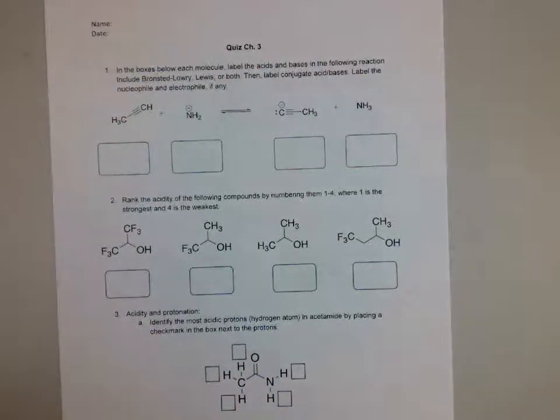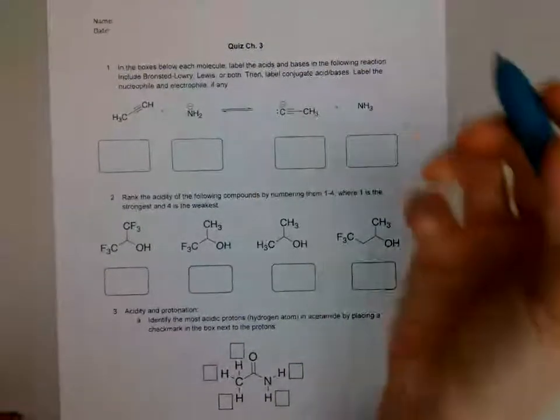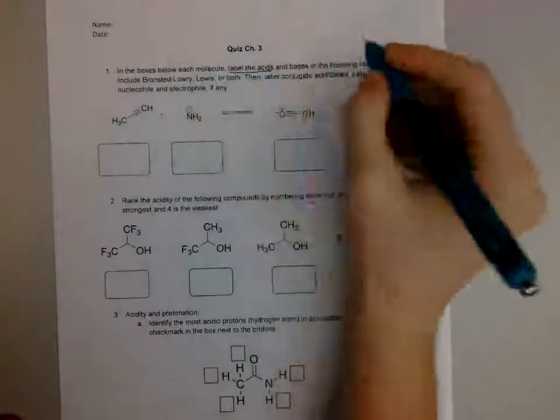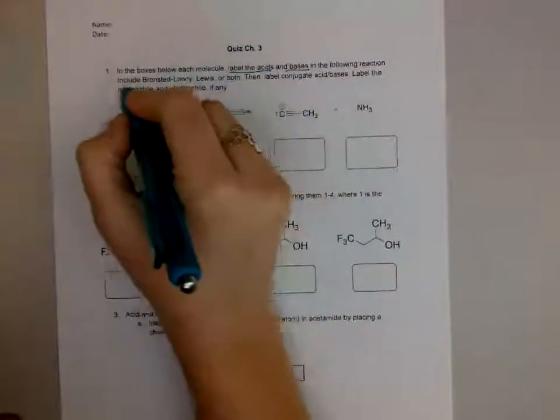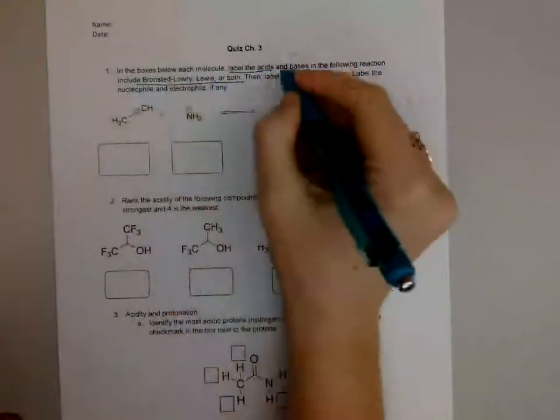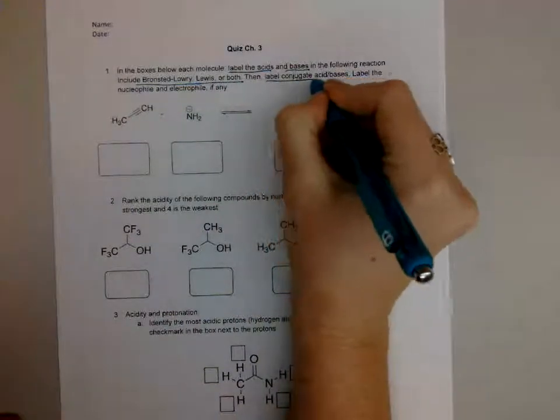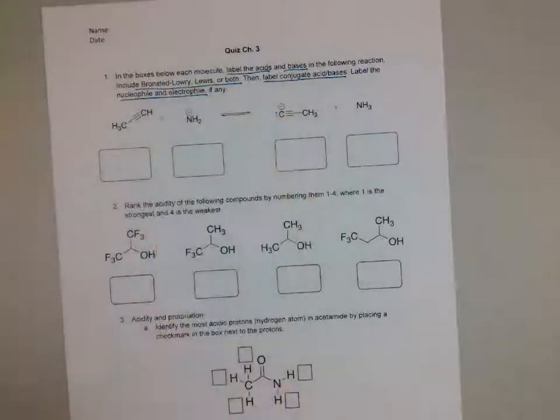Okay, so today I'm going to go over the quiz chapter 3 for you guys. The first question has multiple parts. We're labeling the acids and the bases. We need to say if they're Bronsted-Lowry, Lewis, or both, and then we need to label the conjugate acid and bases. Finally, we're labeling the nucleophile and electrophile, if there is any.